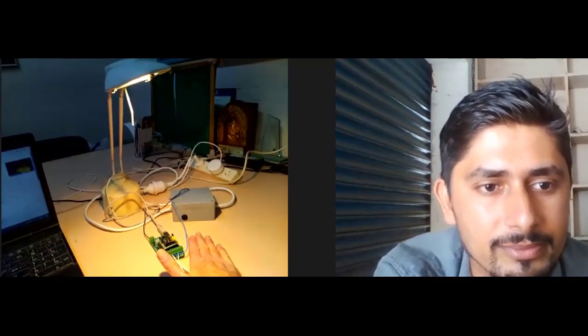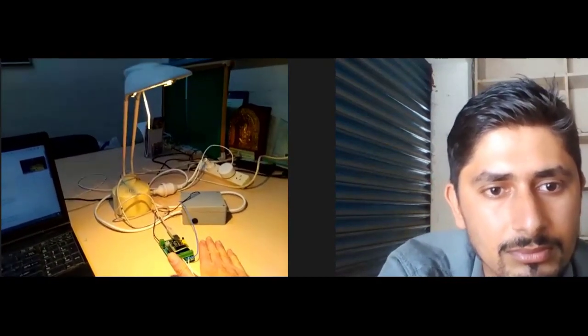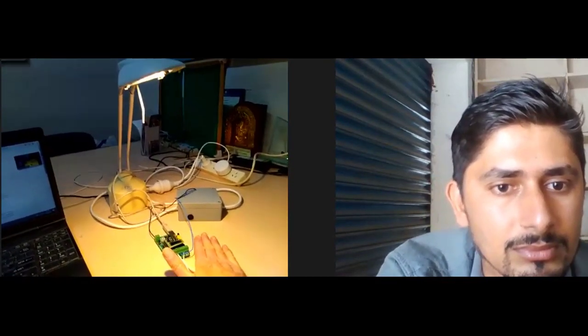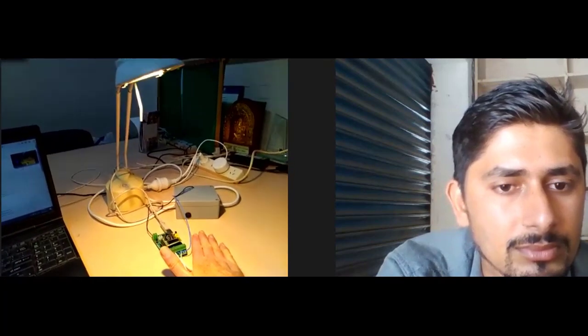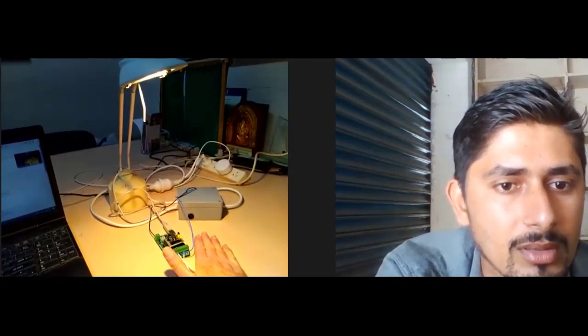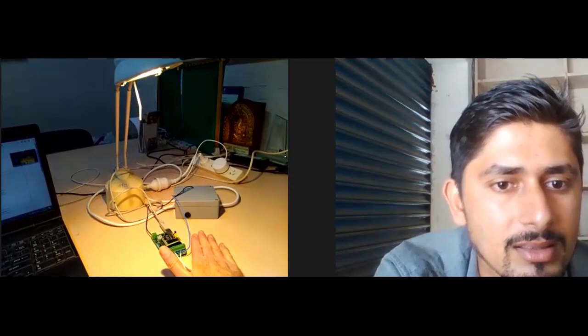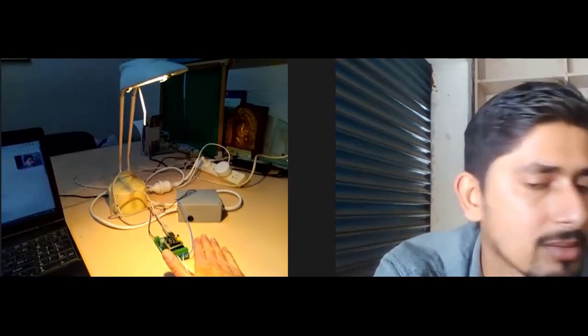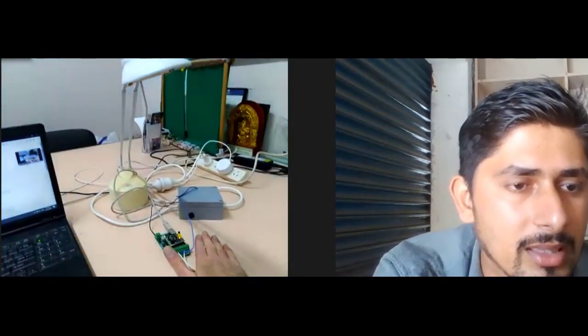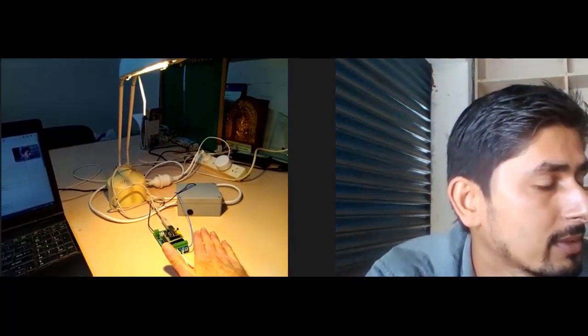Okay, but I keep my hand on the sensor and it still keeps flashing, because when the lamp turns on, the number goes back up. So how do you think we can fix this? Yes, I think it's one problem, a bouncing problem.